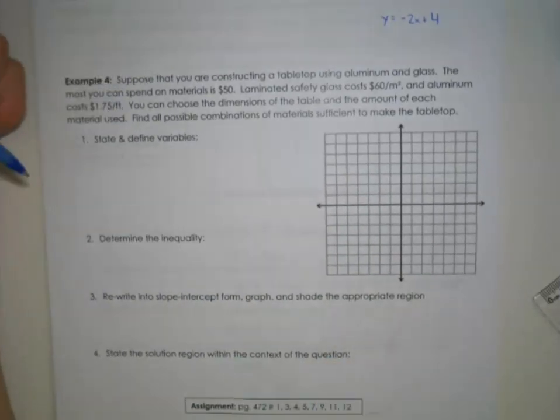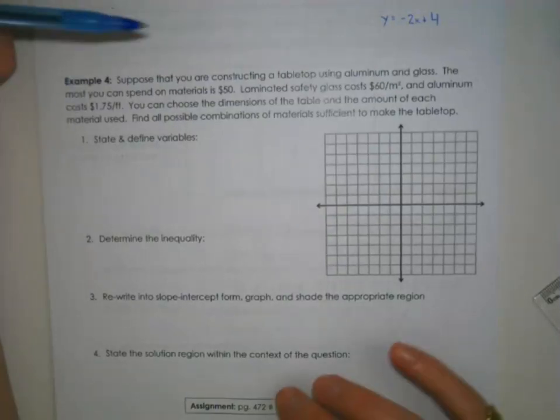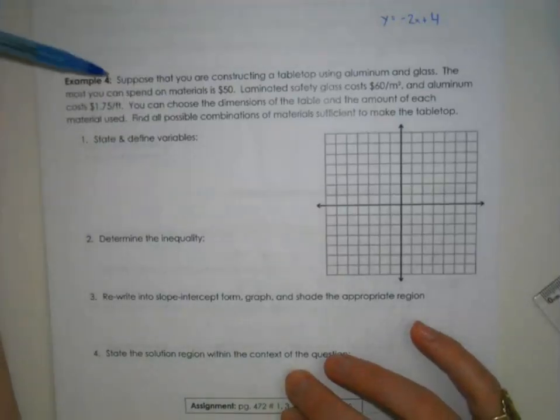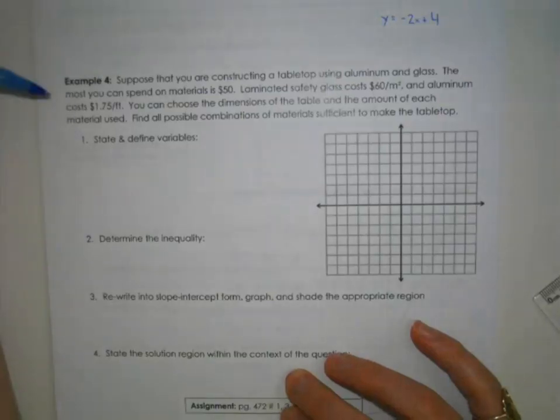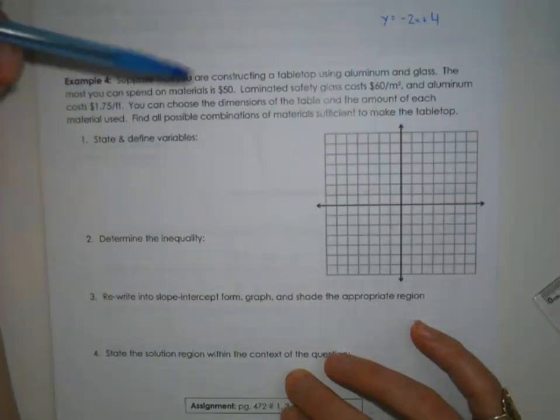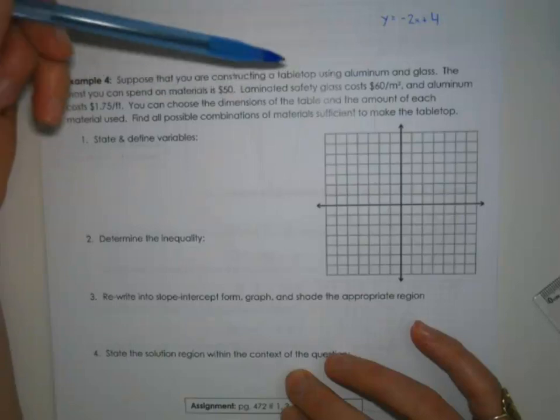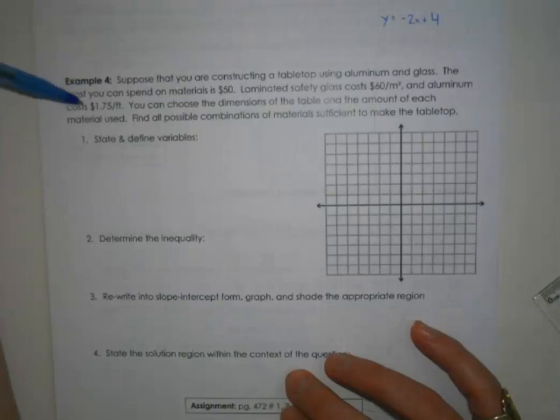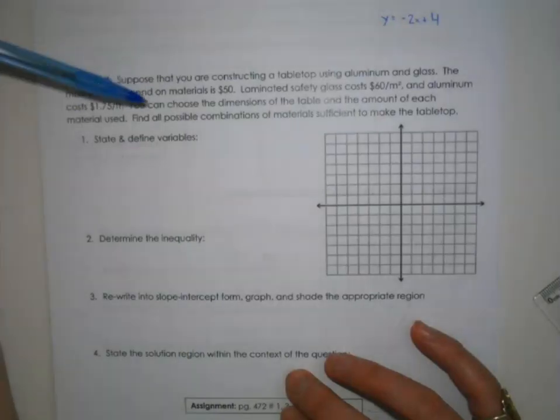So the last type of question is where you have a word problem where you're given the variables and information about them, but not the equation itself. So suppose you're constructing a tabletop using aluminum and glass. The most you can spend on materials is $50. Laminated safety glass costs $60 per meter squared, and aluminum costs $1.75 per foot.